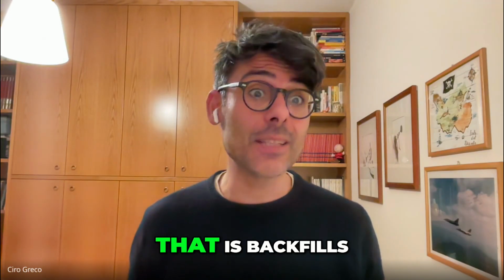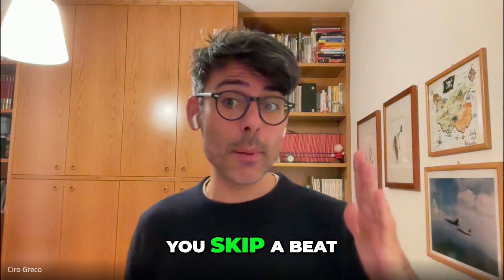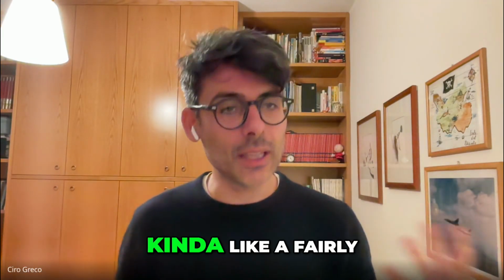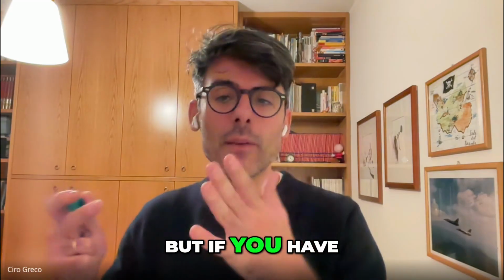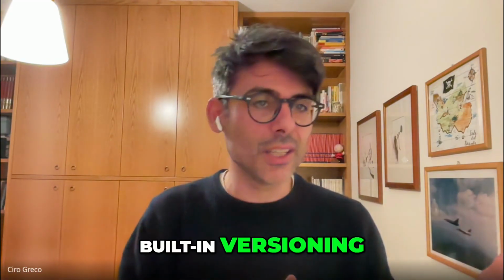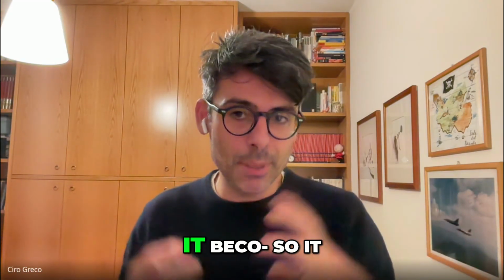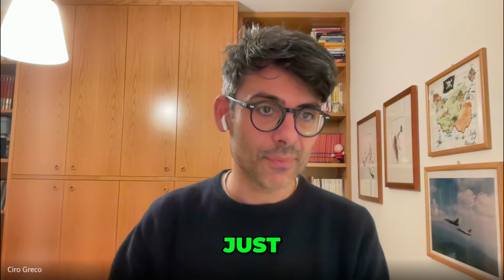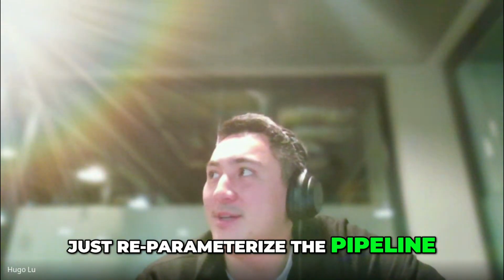Backfills. Another thing like that is backfills, right? You skip a beat and then you want to backfill your data. That is usually a fairly complicated thing to do. But if you have a system that has built-in versioning, it doesn't have to be that hard. You can just reparameterize the pipeline.